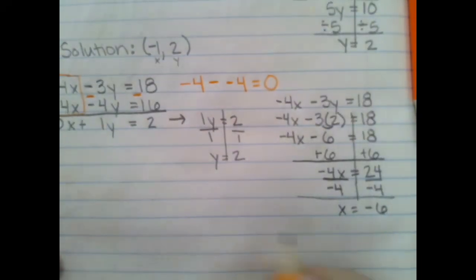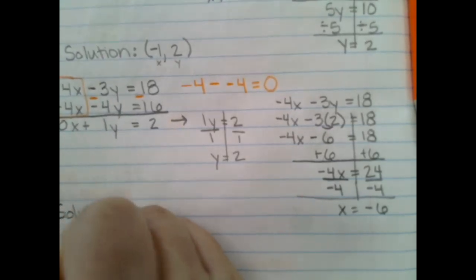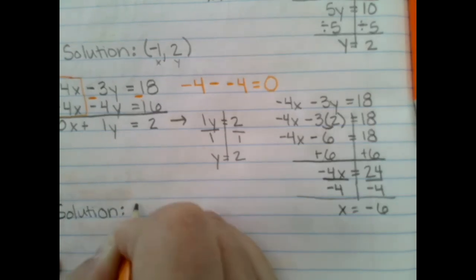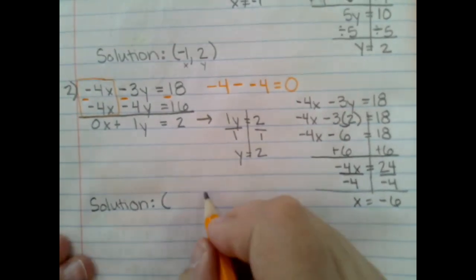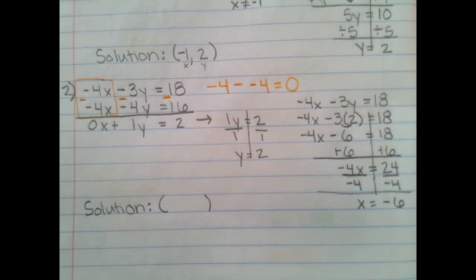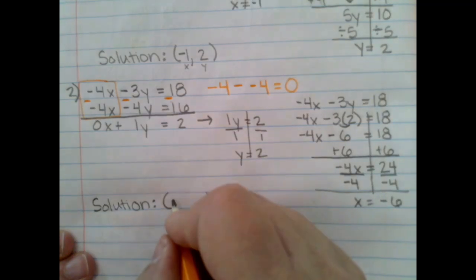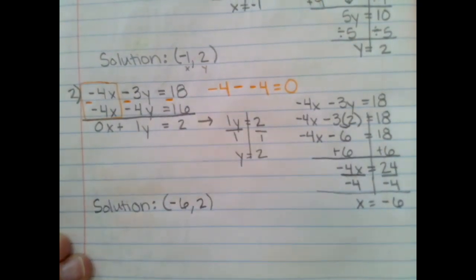All right, so for our answer, we write it out as a solution. Solution is an ordered pair. What do you got, Gavin? What's our solution going to be? Negative 6, 2. Beautiful. Negative 6, 2. What made you choose that order? X goes first. Good. X goes first.